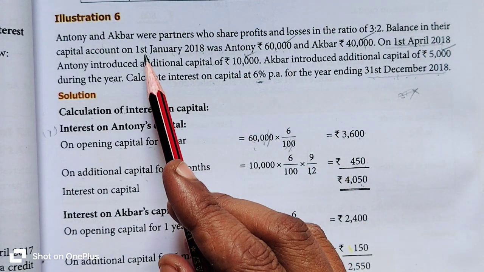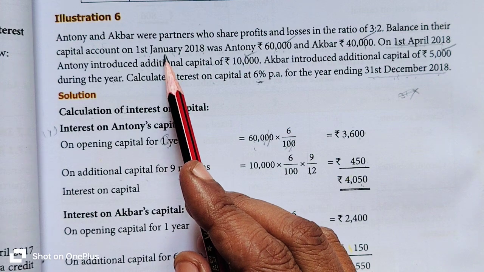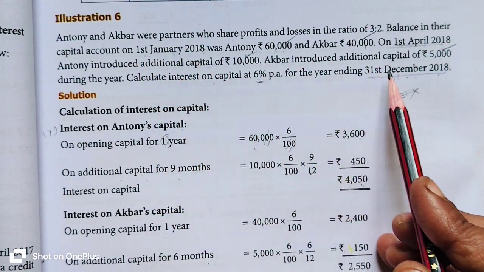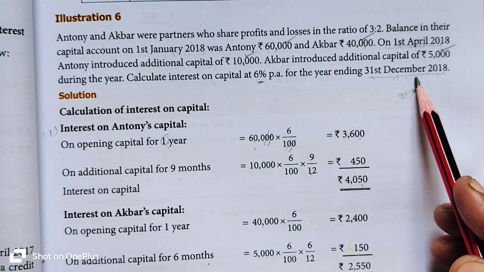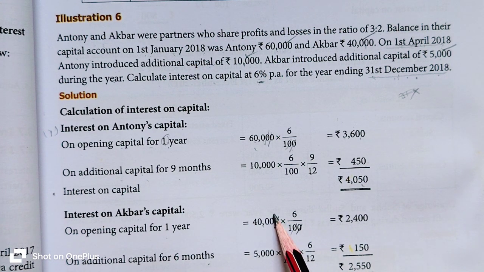Akbar introduced capital on 1st January 2018. So 1st January 2018 to 31st December 2018 means 1 year. So for 40,000 rupees into 6 by 100 you have to cancel it. This 20 is to be cancelled here. Remain 400 into 6. 6 4s are 24. This 20 is to be here.